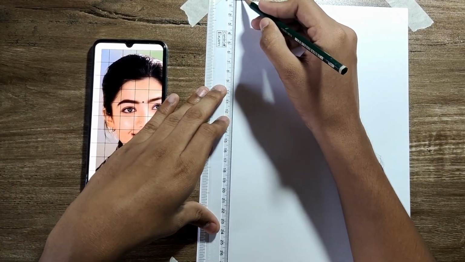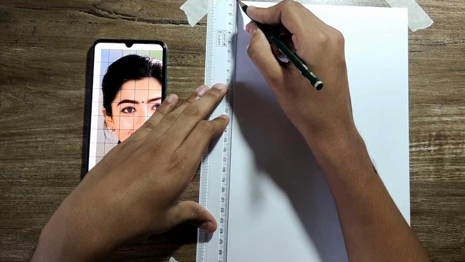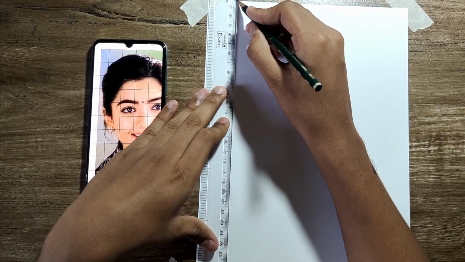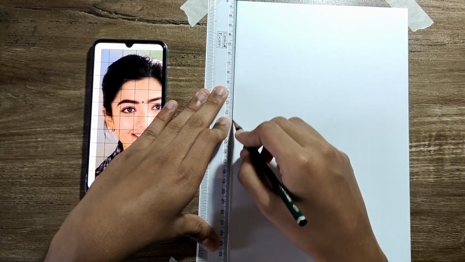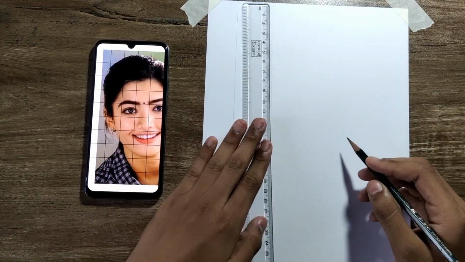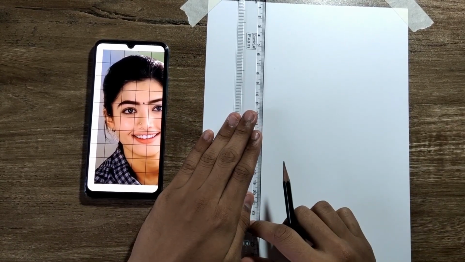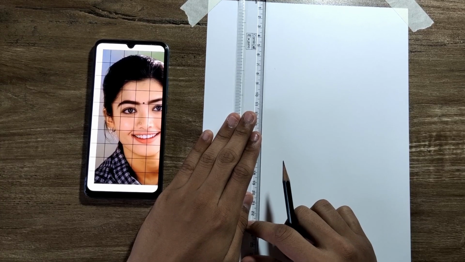You can watch the 4 parts of the tutorial and try to make this drawing on your own by following this video step by step. I will be posting the upcoming parts one by one within a time interval of 3 days. The link to the reference photo and my final outline will be there in the description. You can download it from there.